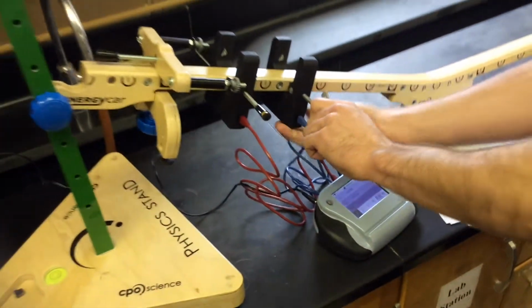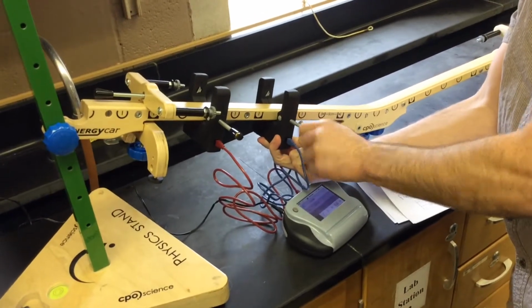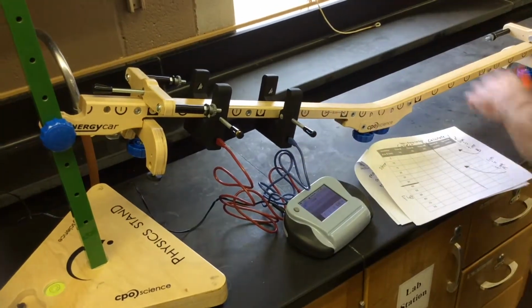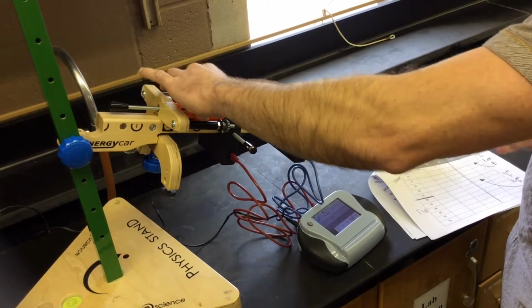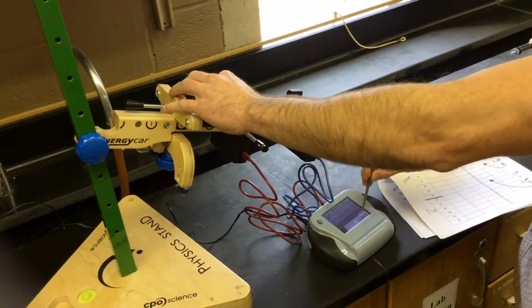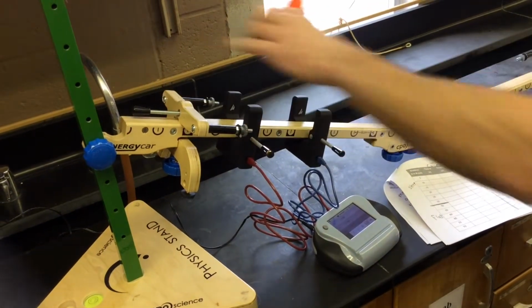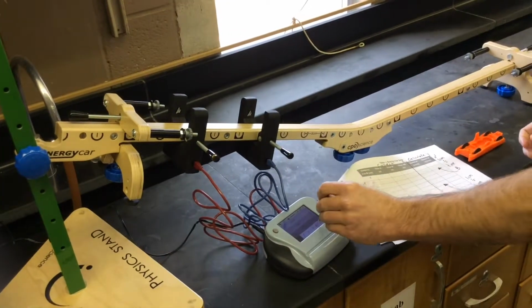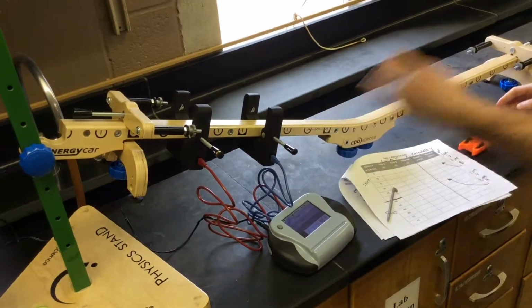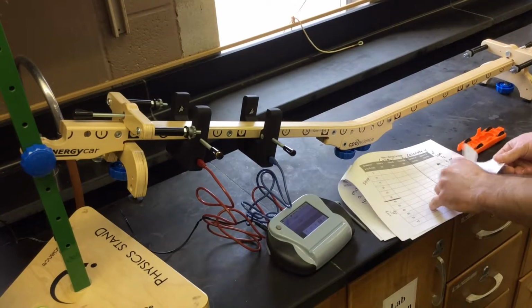Right? And then when you move it back down, when you move B, remember, when you put the car down, it's breaking that beam, so make sure you keep hitting 0 before you run it down. And that's really the main thing you have to remember for running this lab. Other than that, it's just moving the photo gate and running it down each time.